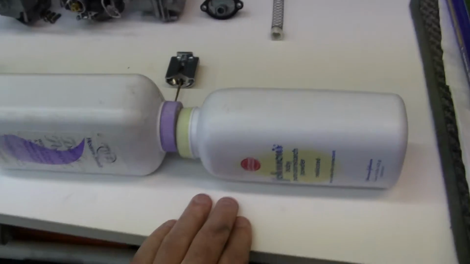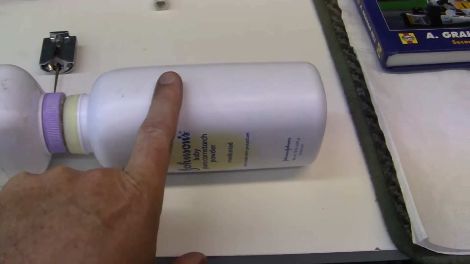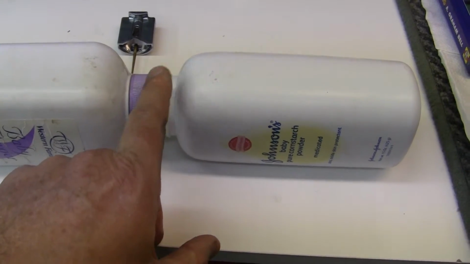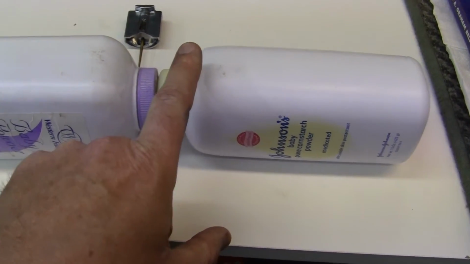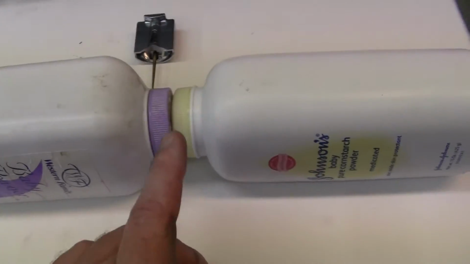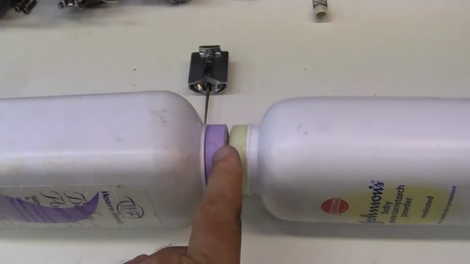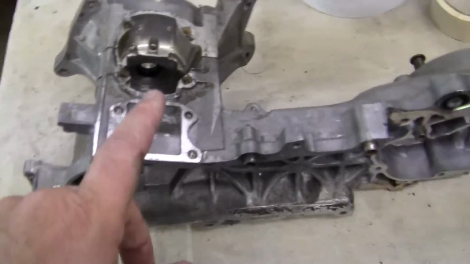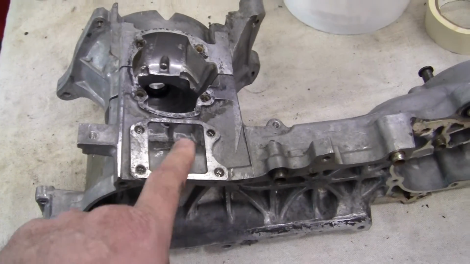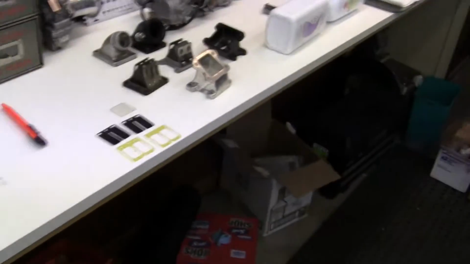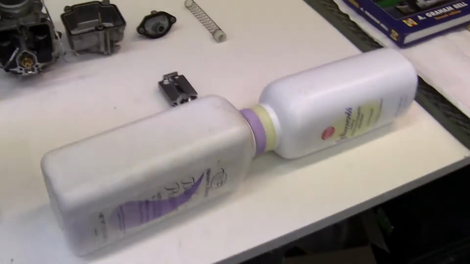We have this big 30mm carburetor right here going into a 40mm reed valve, and that goes into your 25mm intake on the engine right here.